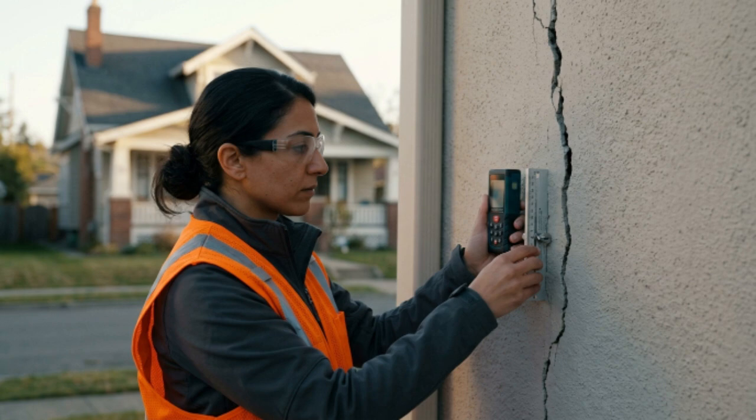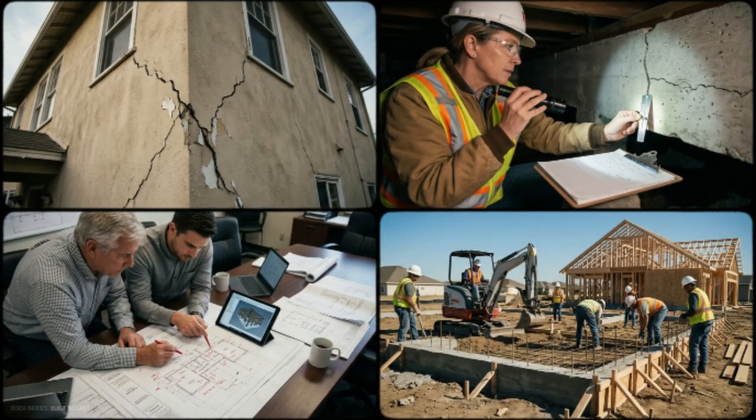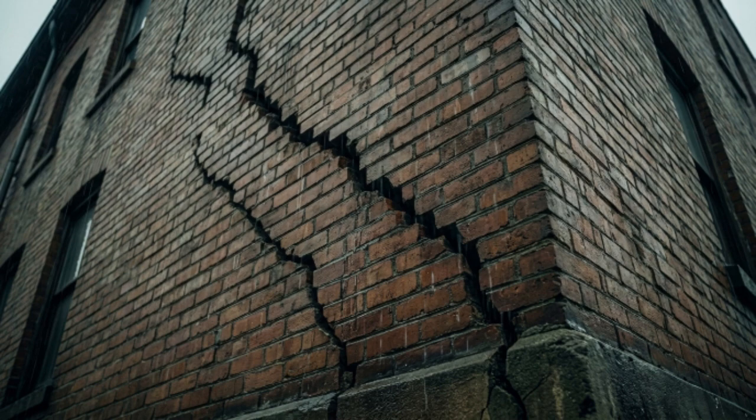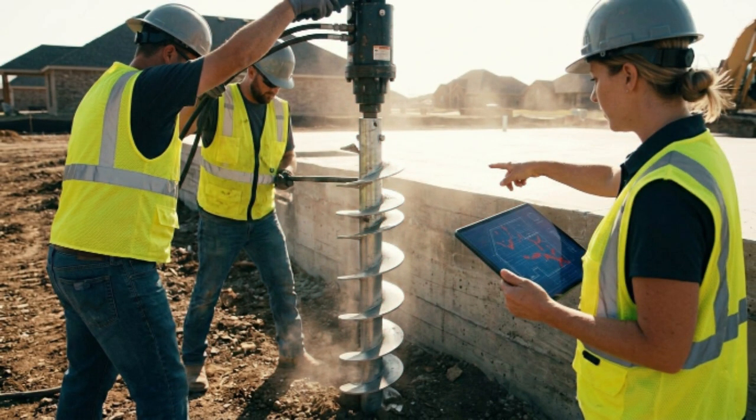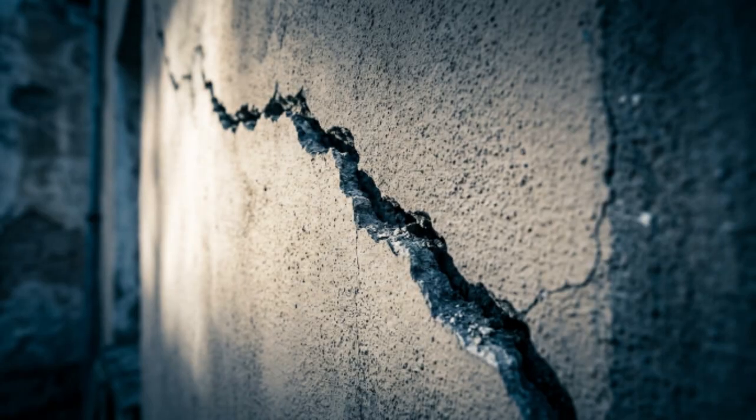You notice a crack in your wall. At first, it seems small. Maybe it's just paint. Maybe it's normal. But then it gets wider, and suddenly you're asking a question that worries many homeowners. Is my building safe? The truth is that not all cracks are dangerous. Some are completely harmless. Others may indicate serious structural problems.